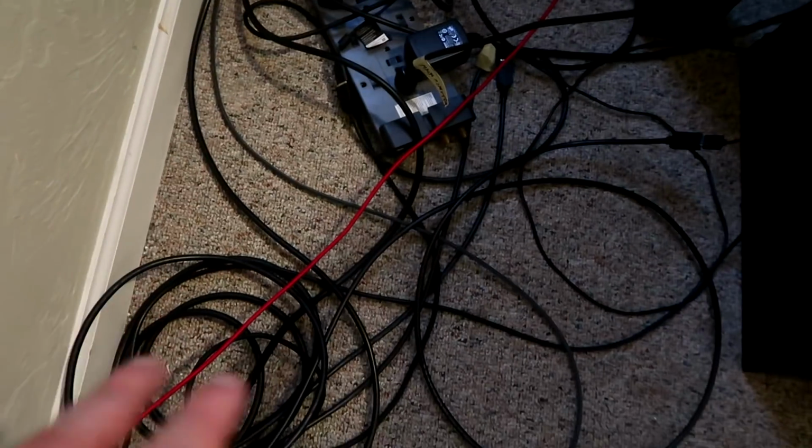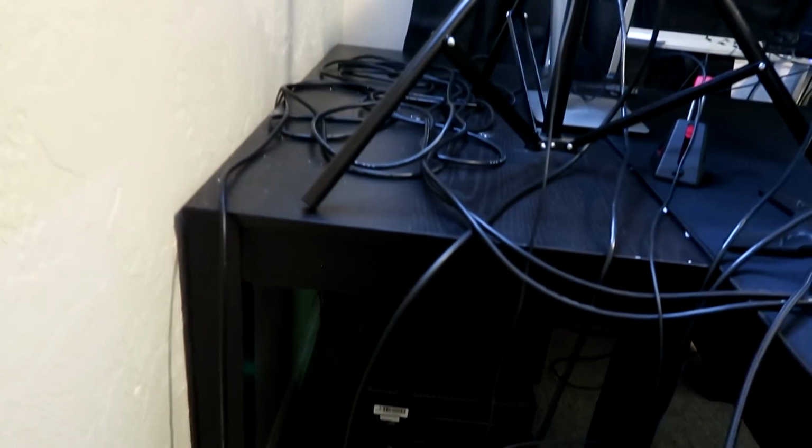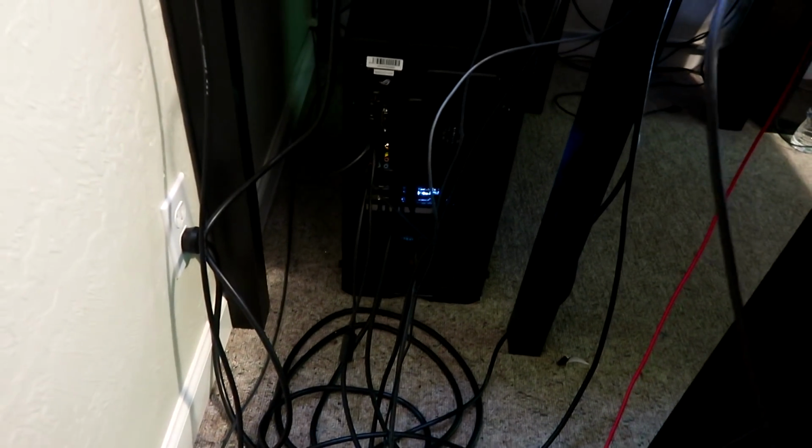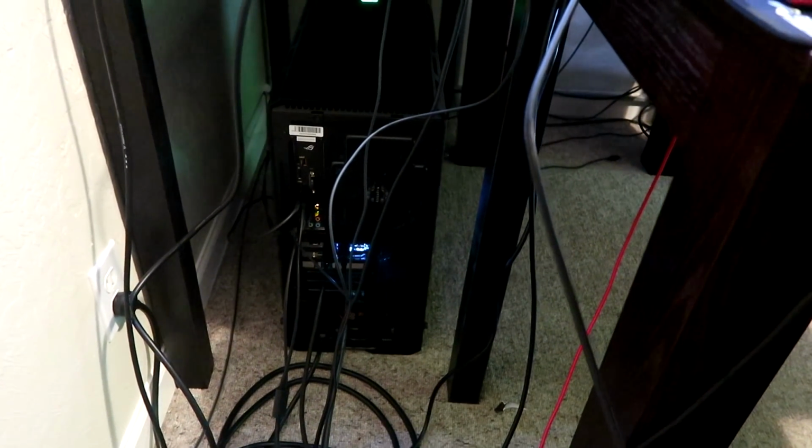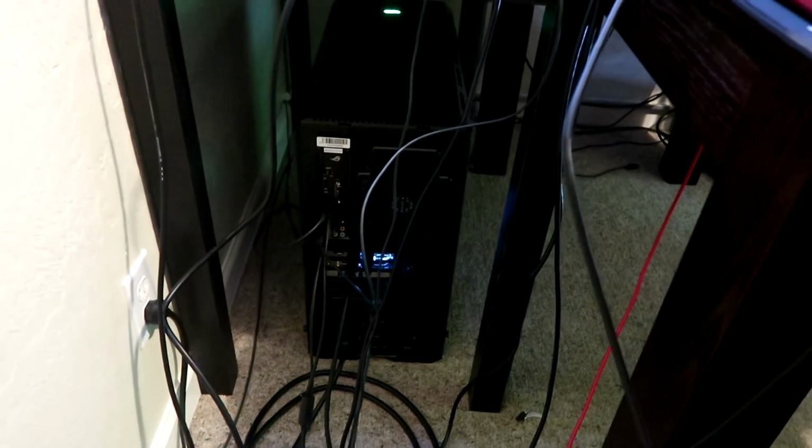Right here I have my PC underneath. Got some nice breathable case. I know the cable management doesn't look that good, but it's actually a lot better than it was before. Working on it a little bit, but there's my PC. That's my gaming PC, PC number 1, and it's got a GTX 1080 Ti in it, and a bunch of other great stuff. If you want to know the exact PC specs, you can type !PC in our Twitch chat and find it there.